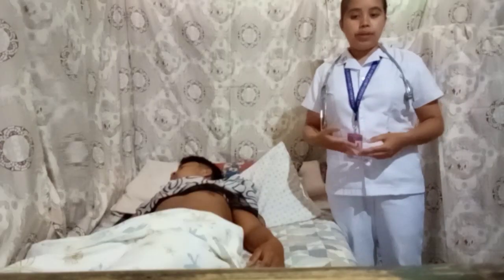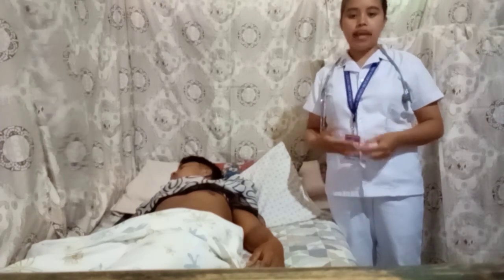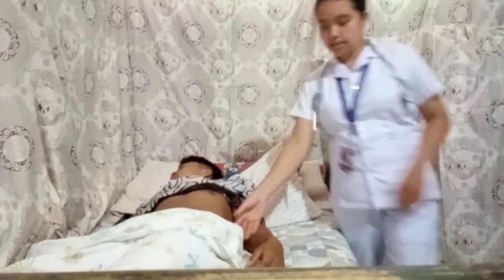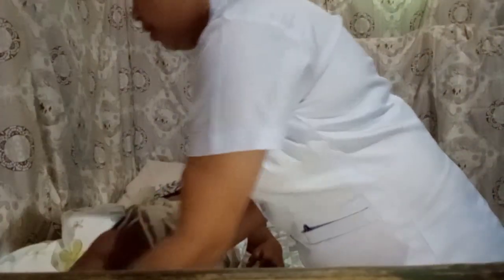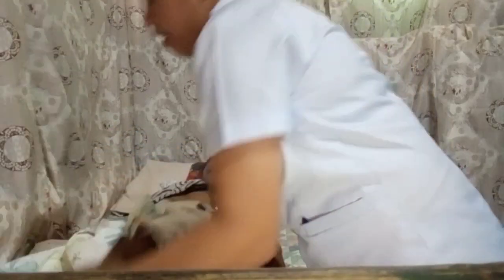So now I am going to test for the Psoas sign. Ask the client to lie on the left side. Hyperextend the right leg of the client. Note for pain and reaction of the client. Okay, sir, it is painful. Okay.